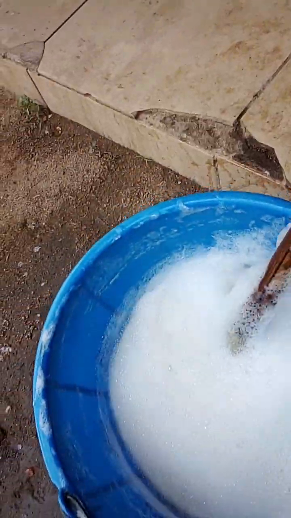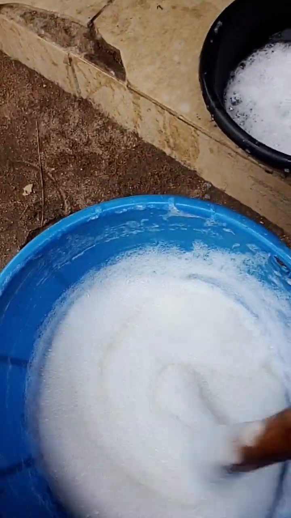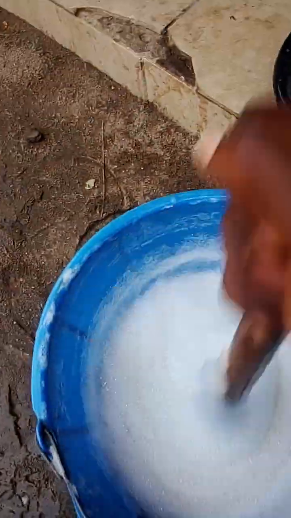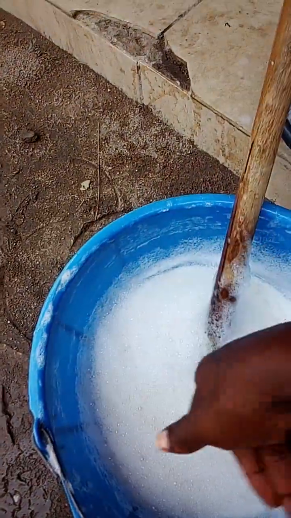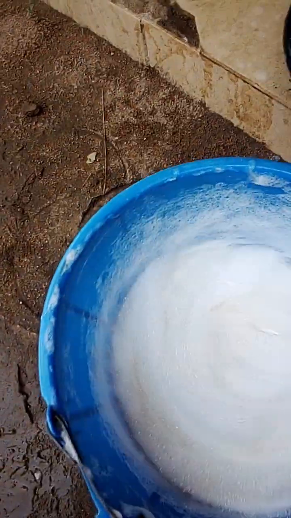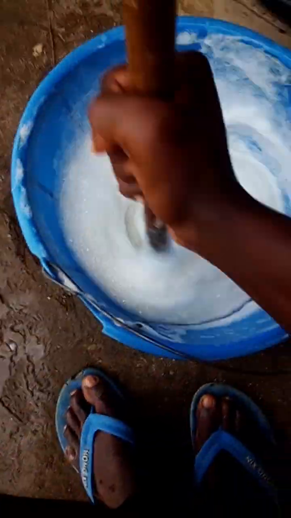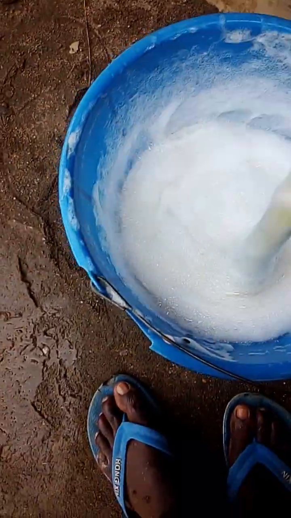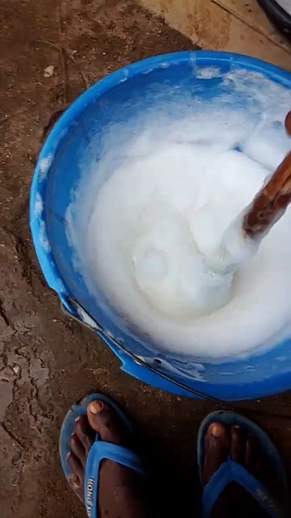So let's see what we have here. And we see that I told you to go down. And if it does not go down, you can just use your hand to pack a little bit of it, because that foam will not allow you to do what you want to do. So can we see how thick it is? Very, very thick right now. That's why I'm struggling with it. So it's very thick.